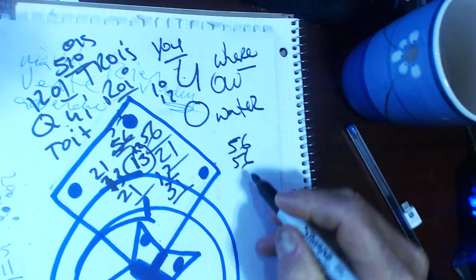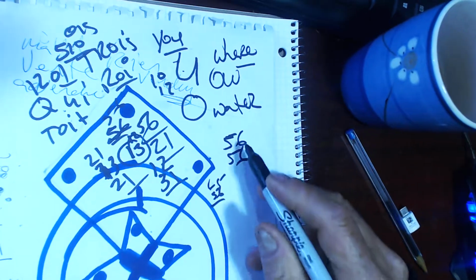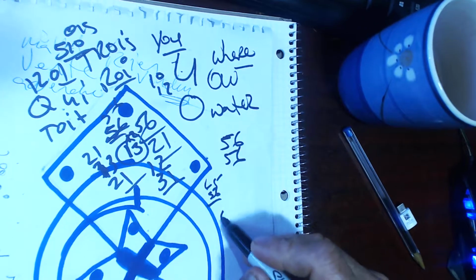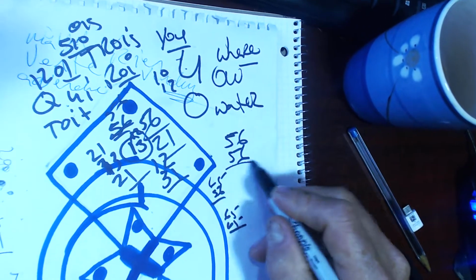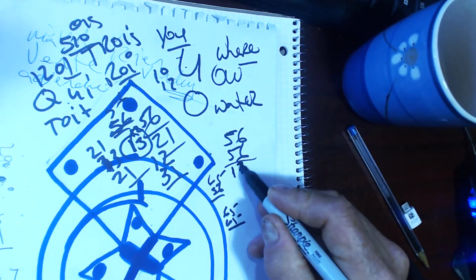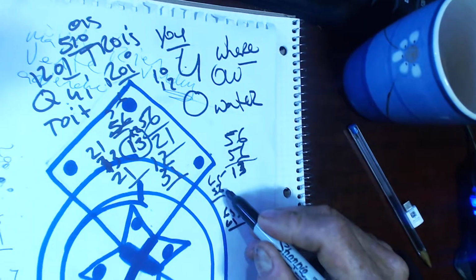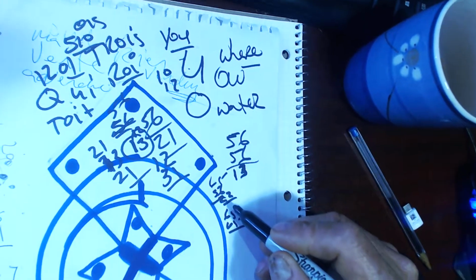5 and 6 and 5 and 6, and 6 and 5 and 5 and 6. Okay, 6 and 6 is 12, or 6 and 5 over 6 and 5. 5 and 5 is 10. 1 plus 0 is 1. 6 and 6 is 12. 1 and 2 is 3. 6 and 5, 11. 1 and 1 is 2. Becomes 22. Becomes a reverse.